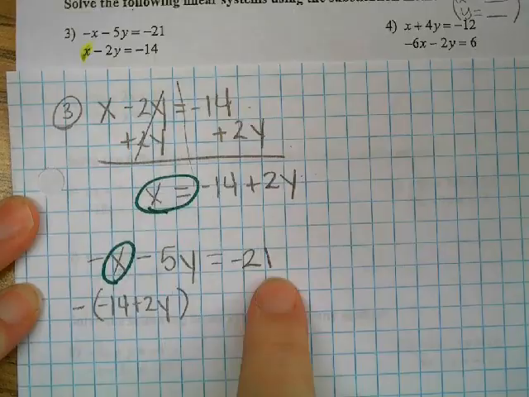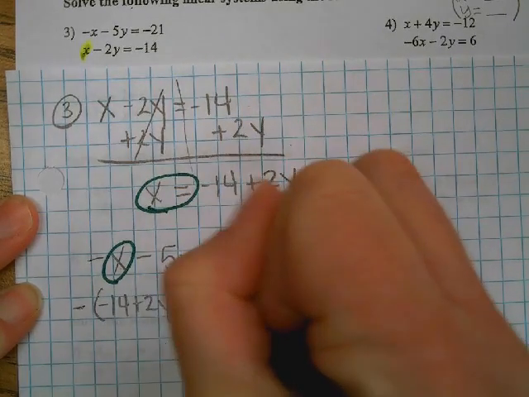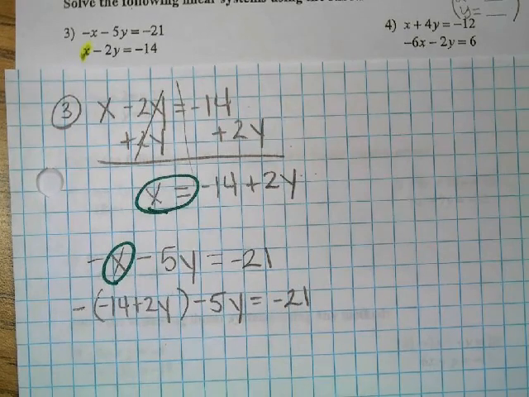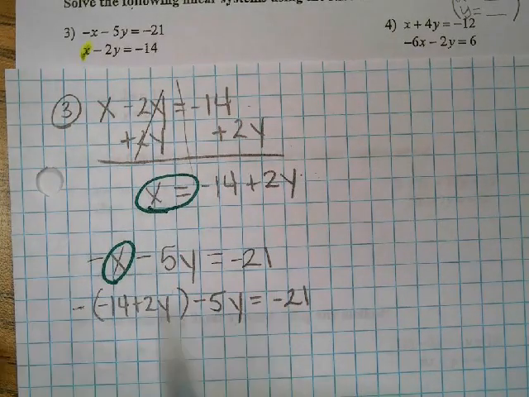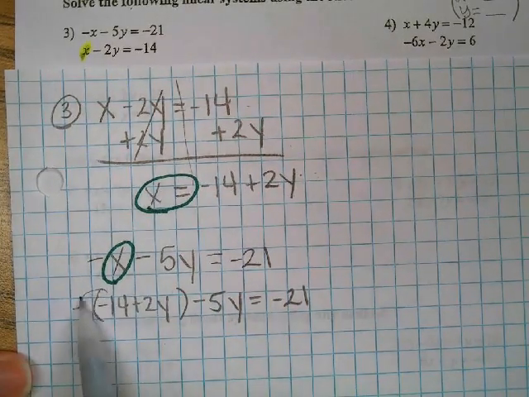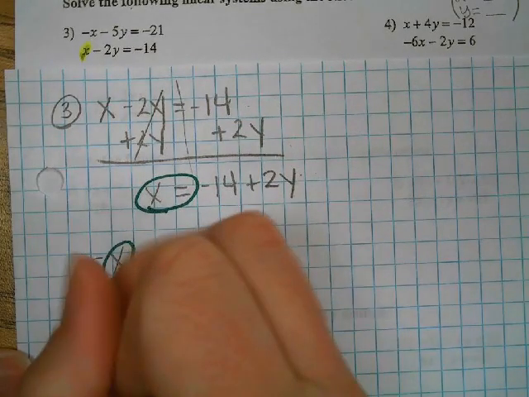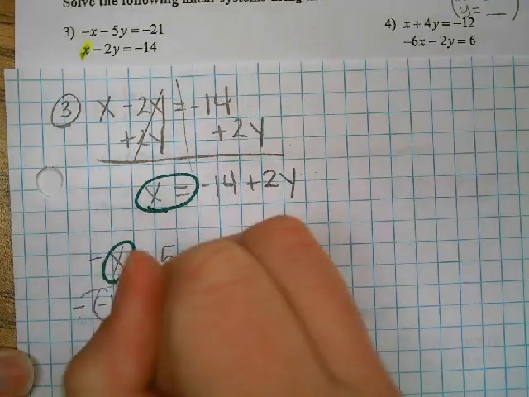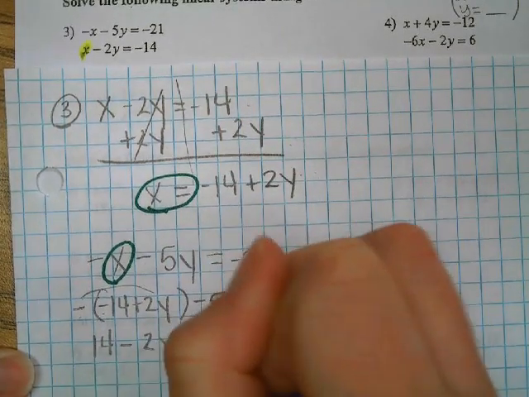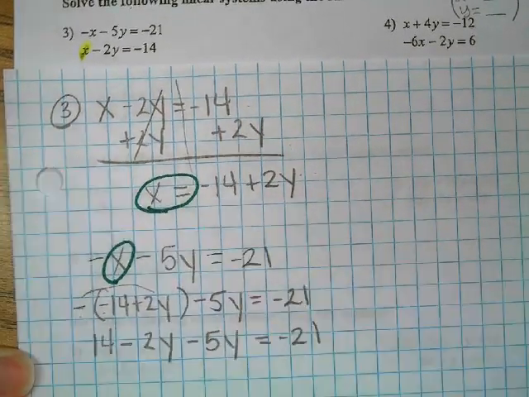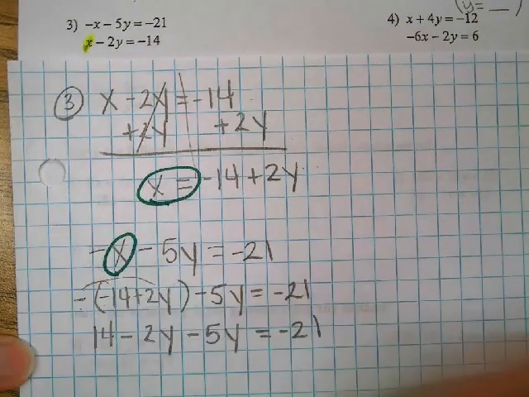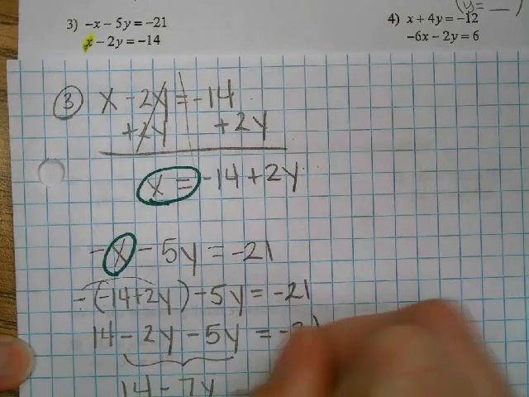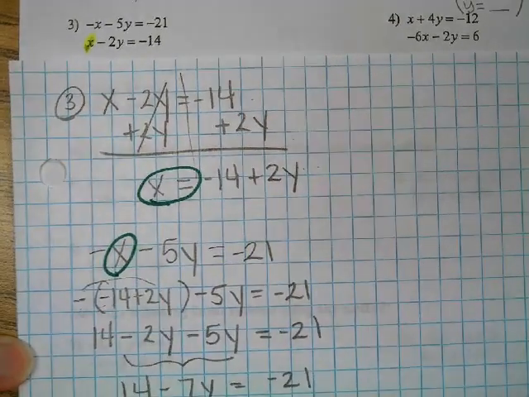And then I'm going to copy the rest. Minus 5y equals negative 21. So you have a lot of negatives in this problem. So distribute the negative. A negative times a negative is a positive. So you'll have 14 minus 2y minus 5y equals negative 21. Combine like terms. 14 minus 7y equals negative 21.